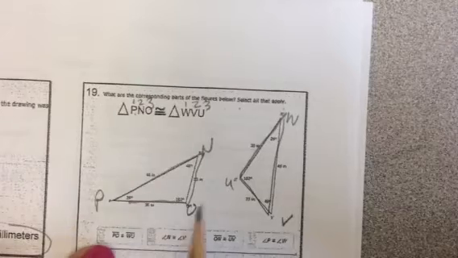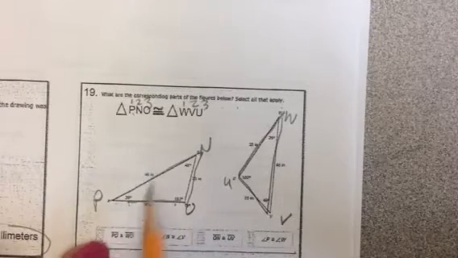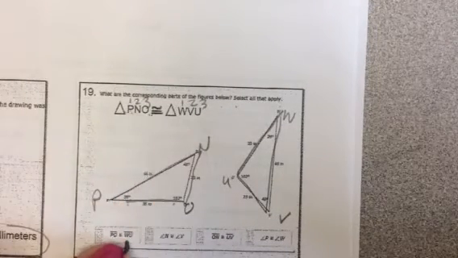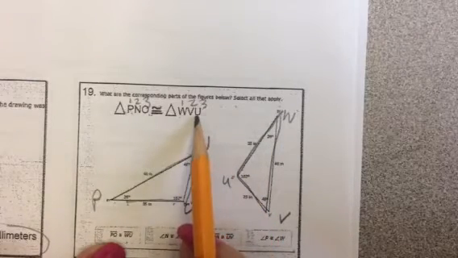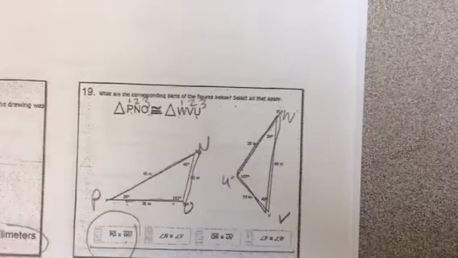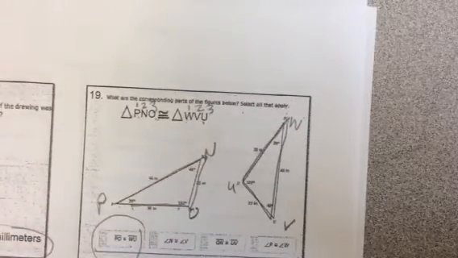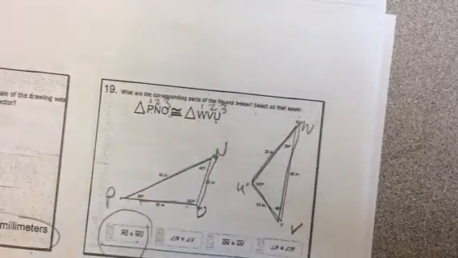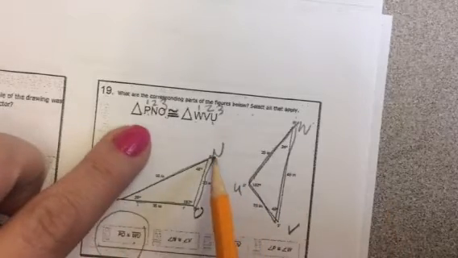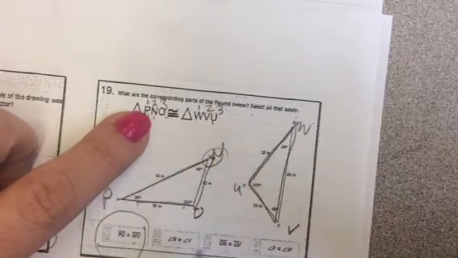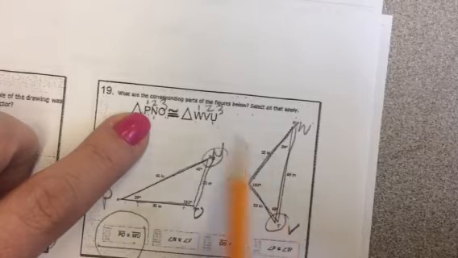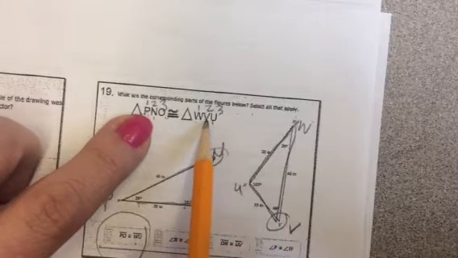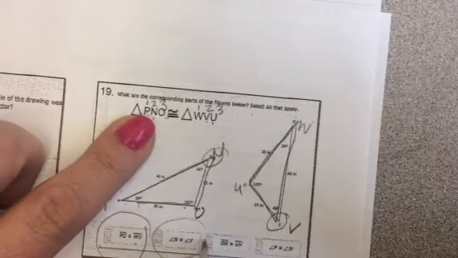So is PO right here, P and O, first and third position, congruent to W and U, first and third position? Those are congruent. The next one says angle N is right here. It's in the second position, and is congruent to angle V, which is also in the second position, so they are congruent.